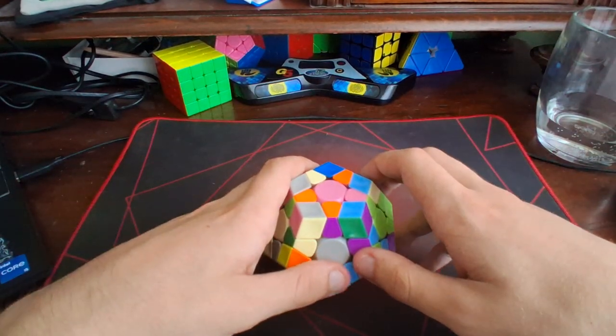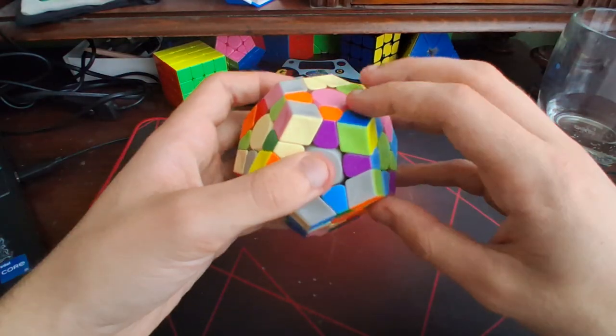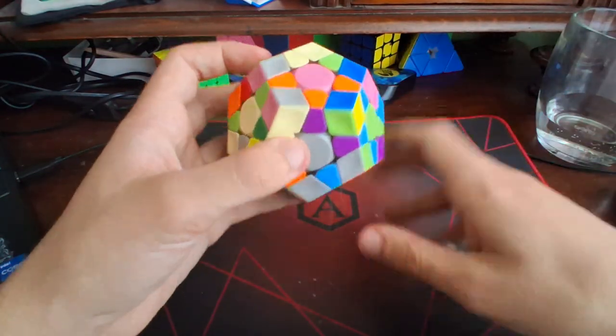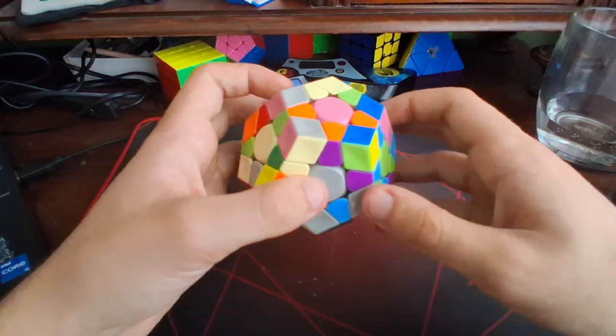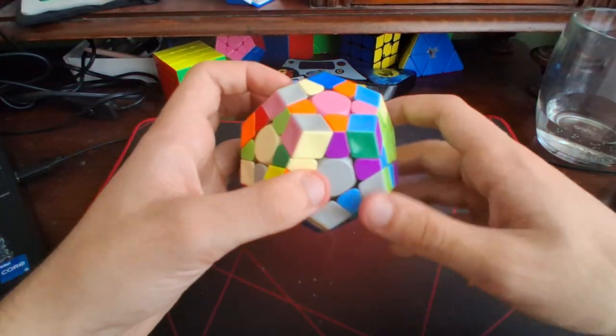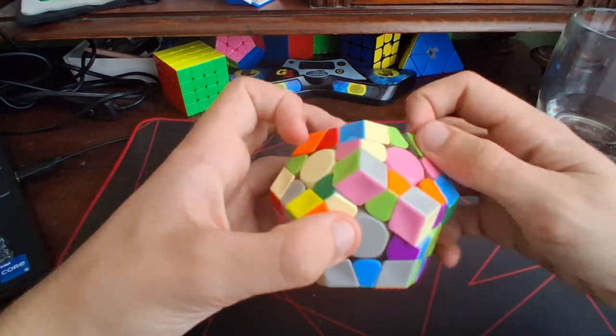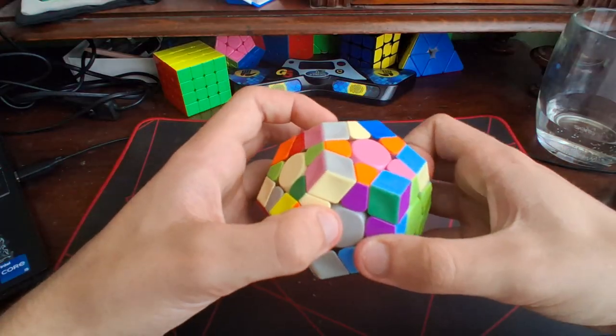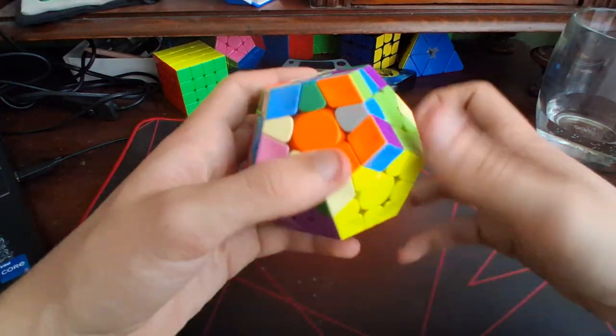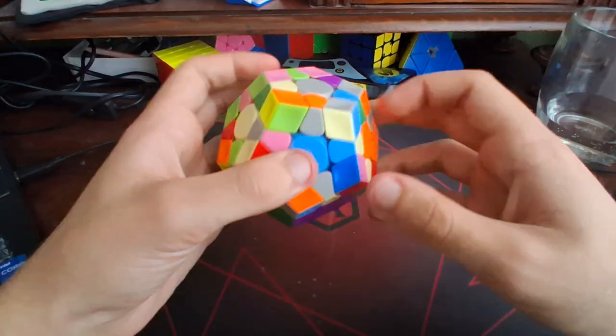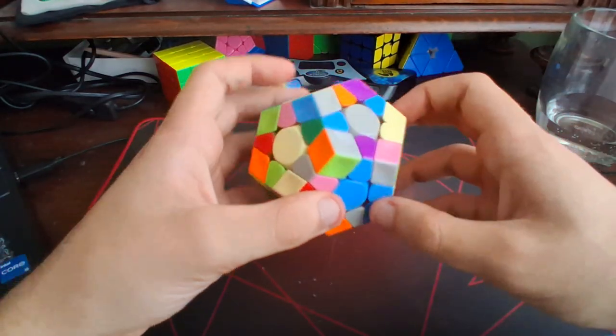Is there anything else? Well, maybe if you have this kind of pair. In this situation, you can just do these B moves with a half rotation of sorts. So then just pair this, however you want to.